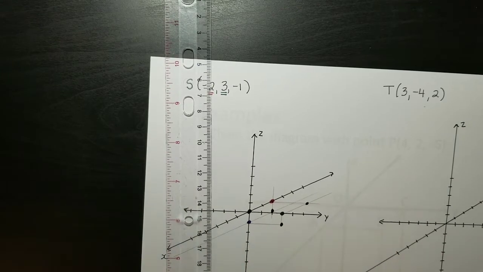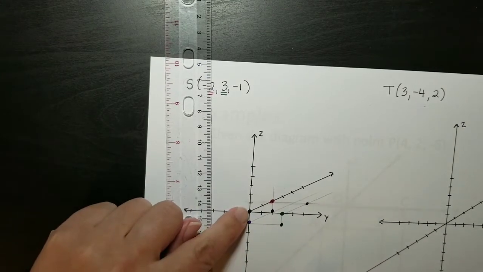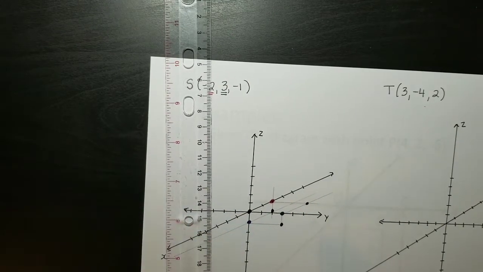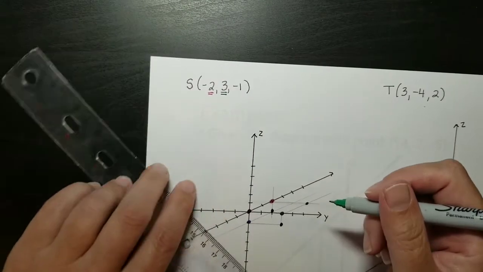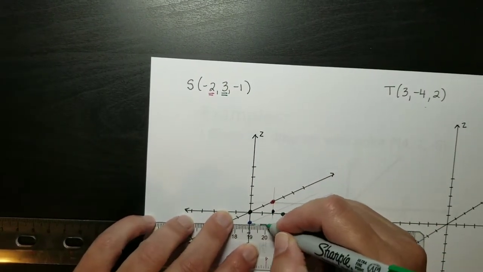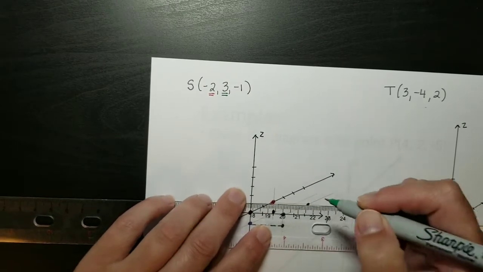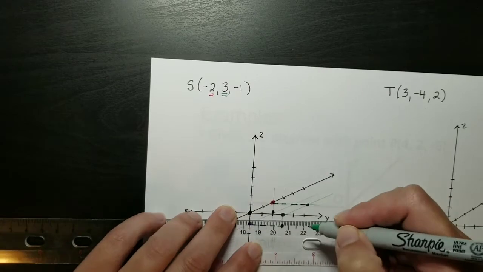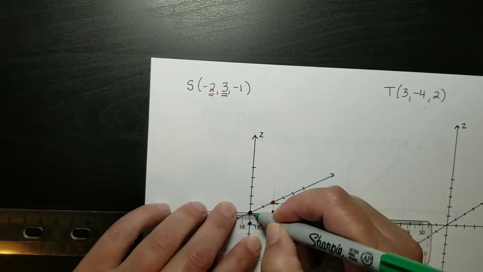So now I have these three new points. So I have my original origin, I have the 3 points on the axis, and then 3 points on those special planes. I'm going to fill this in by creating these dotted lines to start building this rectangular prism.